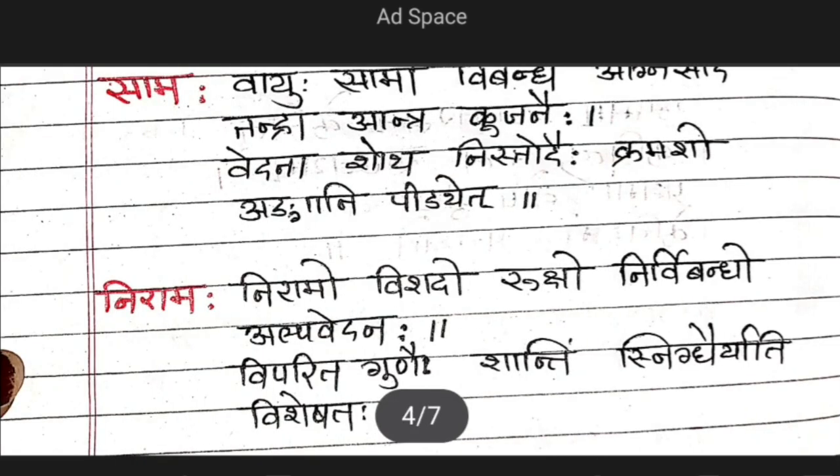Niramo Vishado Ruksho Nirvibandho Alpavedanah Viparita Gunaih Shanti Snigdhair Yati Visheshatah. So understand word by word. The word Vishada explains clarity of channels. Then Ruksha, which means dryness. Nirvibandha, which is non-obstruction. Alpavedana, which is mild pain, and it is relieved by opposite qualities such as Snehadya, oleation, etc. These are the symptoms of Nirama Vata.